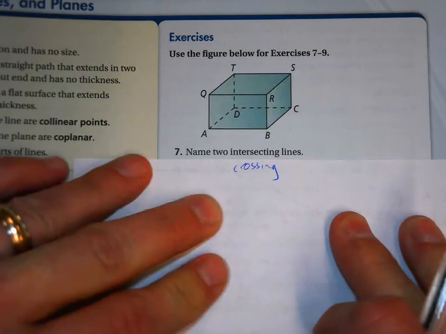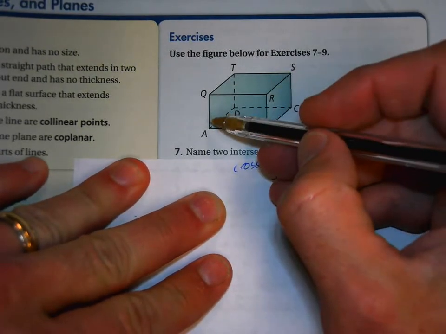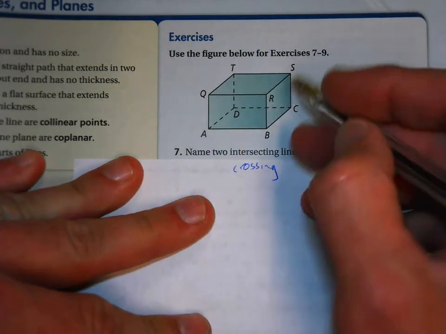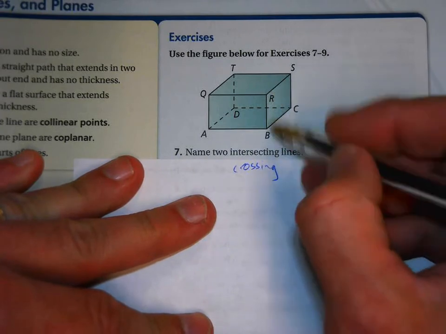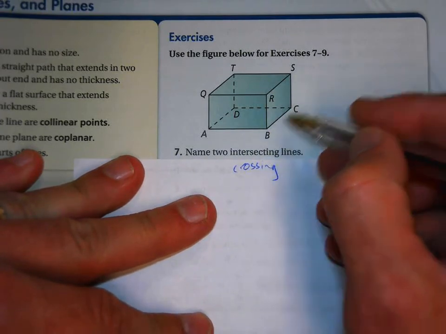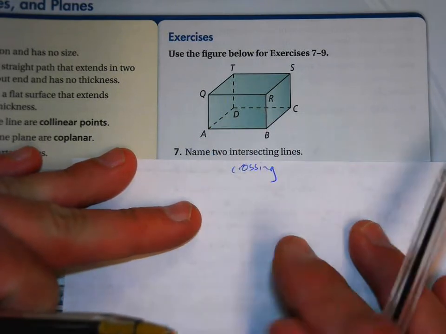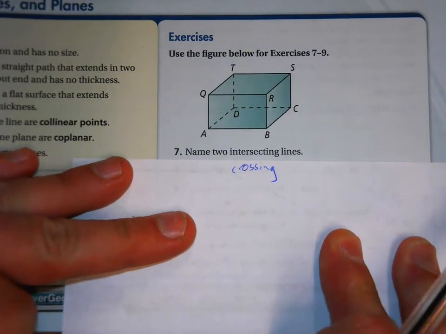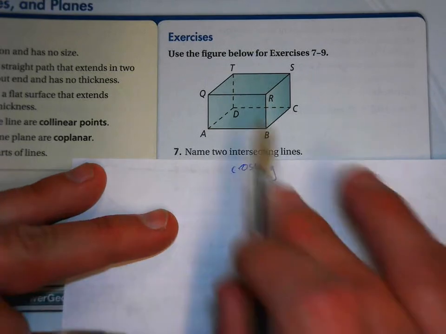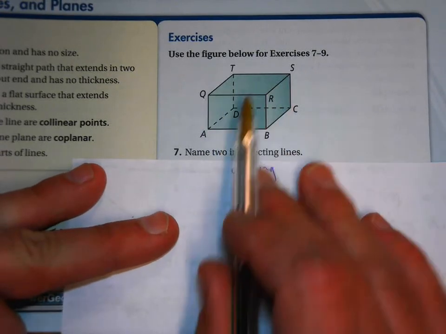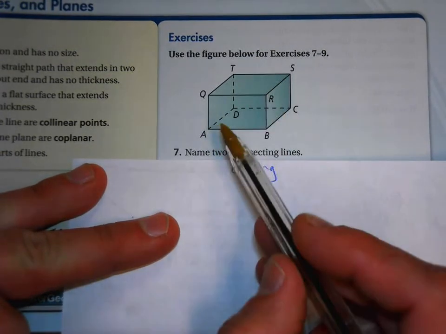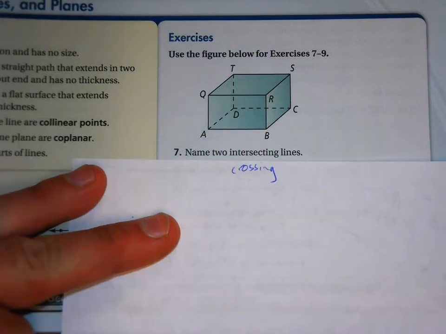So any two intersecting lines. It could be AQ and QR. It could be RB and BC. It could be, like through the back, DC and DA. So many intersecting lines that you could write. But first things first. How do you know this is a three-dimensional figure? Because of the dotted lines.